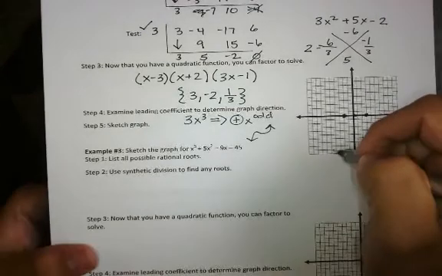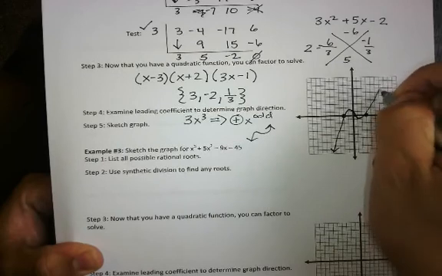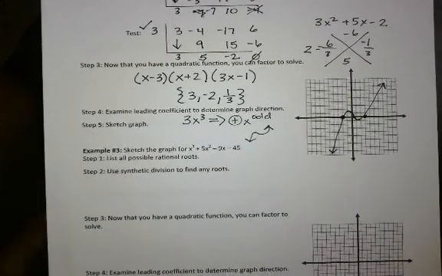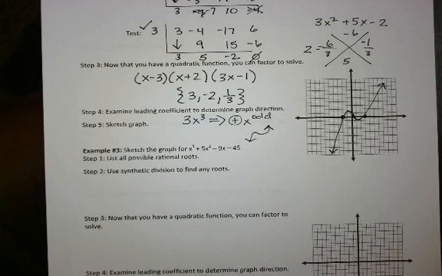Odd. Very good. So our graph is going to look like that. So now we plot our points. So I have -2, 1/3, and 3. So we graph. And that's it.